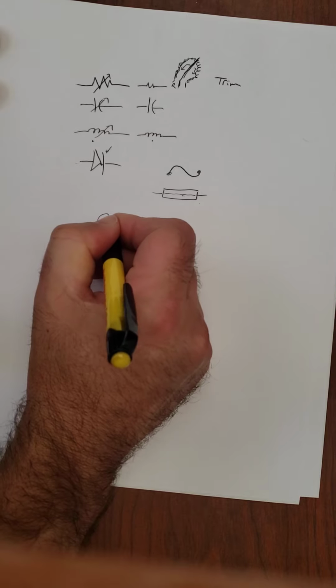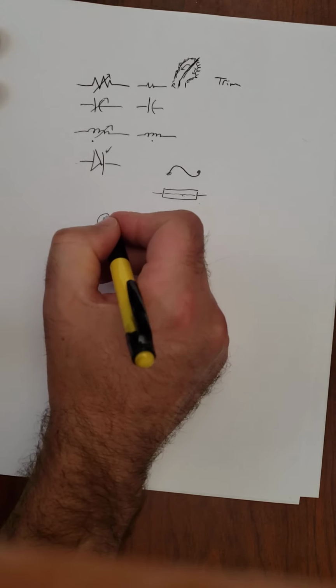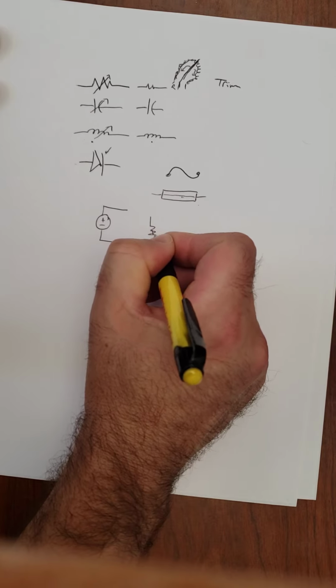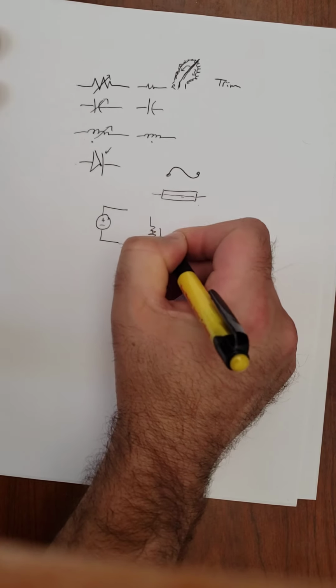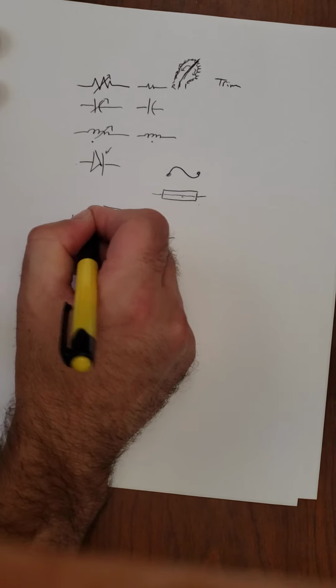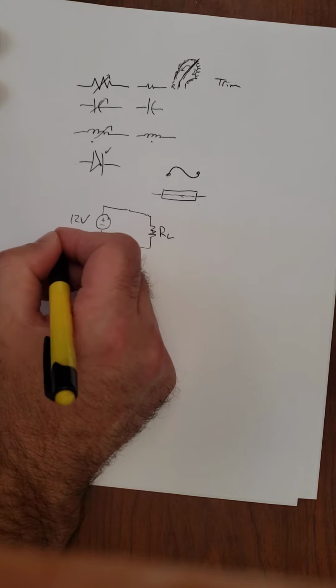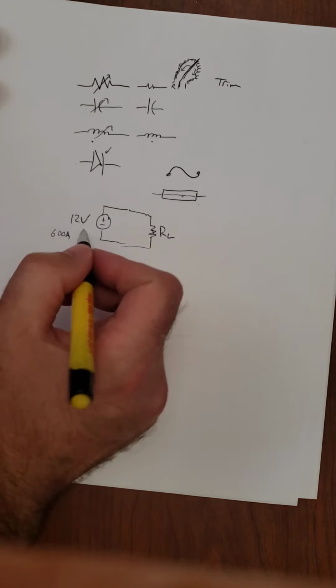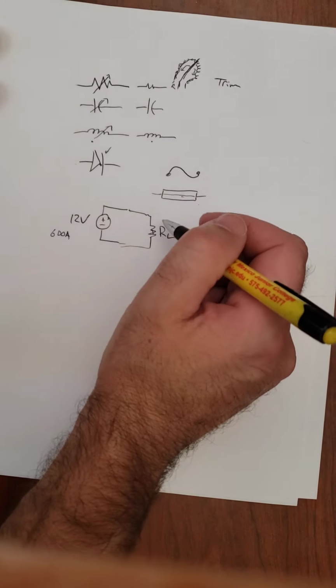So suppose you had your car battery. Suppose this is your cell phone charger, and we're just going to call it RL. It just means load resistance. This is 12 volts, and a car battery is maybe capable of delivering 600 amps. Doesn't mean you're running 600 amps all the time, but it's capable of it.